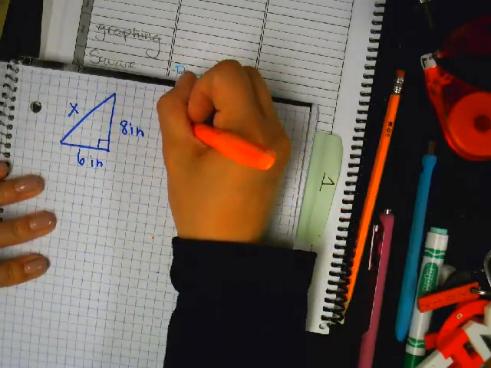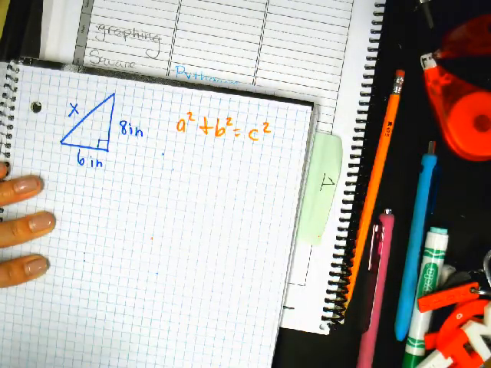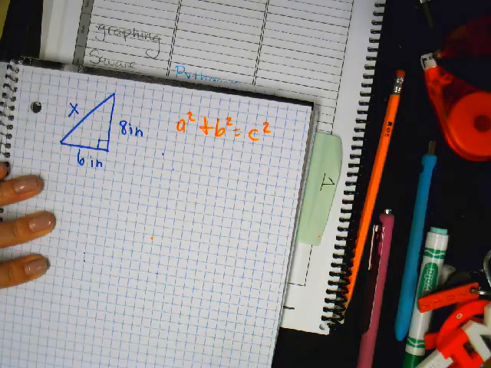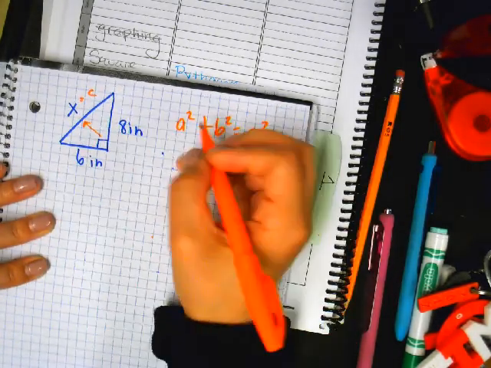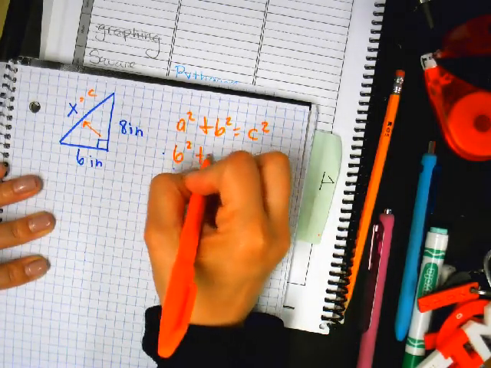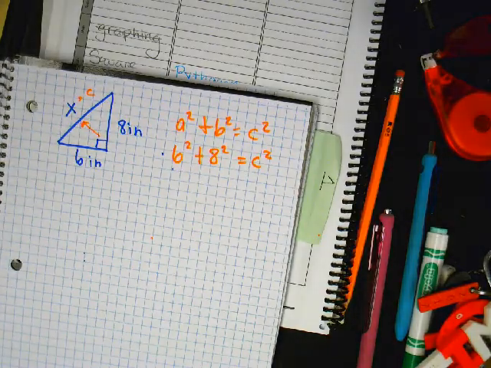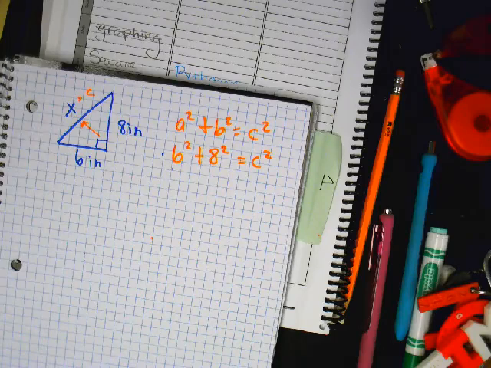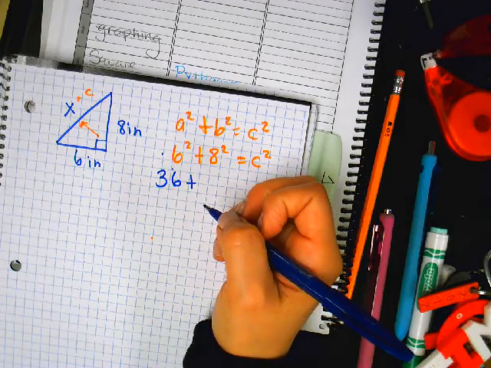So, a squared plus b squared equals c squared. Are you missing a leg or a hypotenuse? You're missing a hypotenuse. That's one way to get it wrong. You have to realize that this is c. So 6 squared plus 8 squared equals c squared. What's 6 squared? 36. Plus 8 squared? 64.